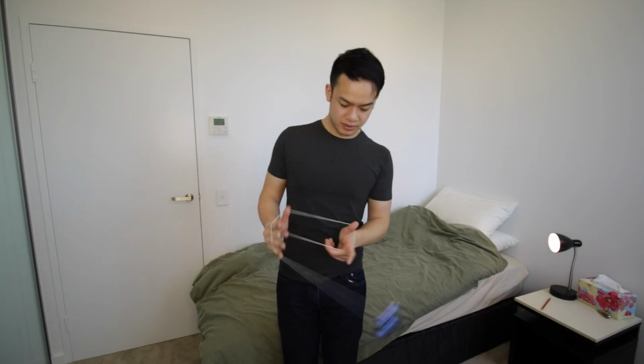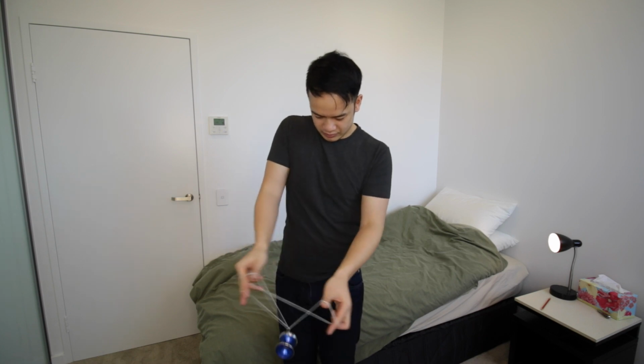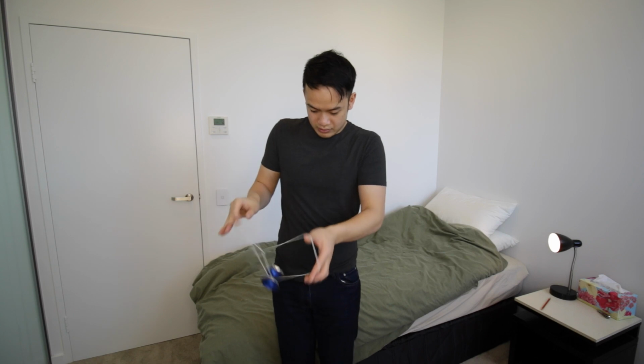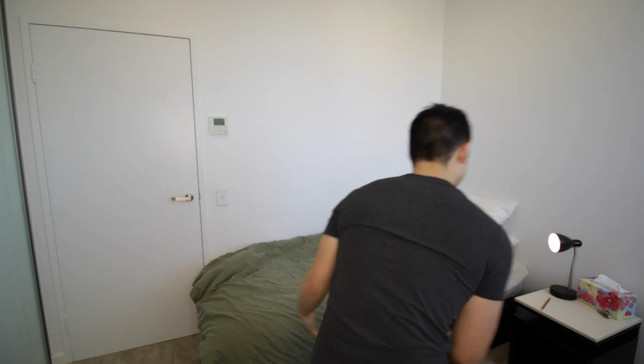Now that we kind of understand what it is, how do you integrate more flow into your style? Now I'm gonna describe this with a trick. Got it! Yes!